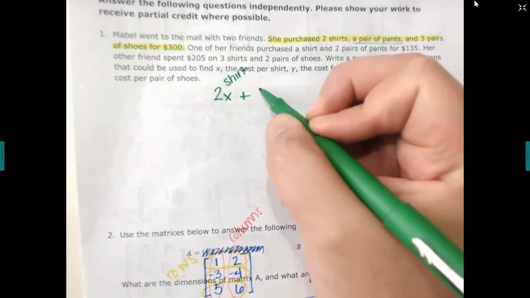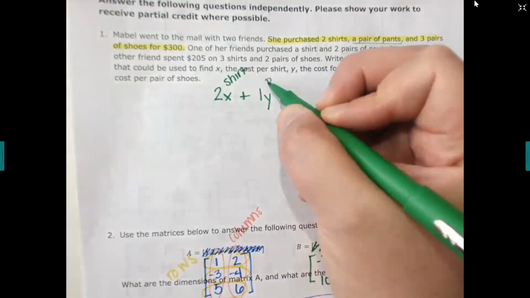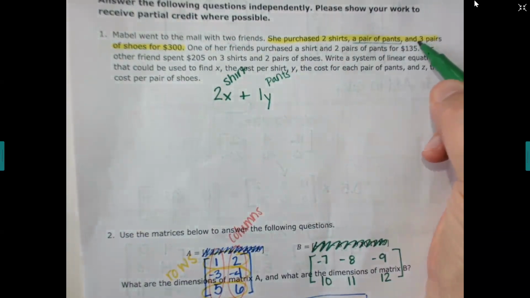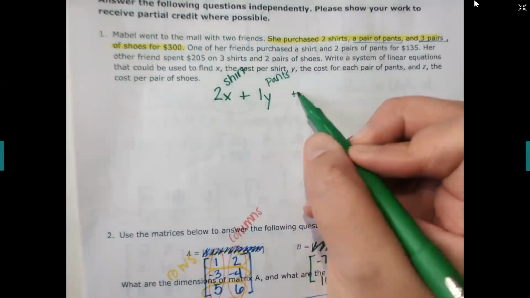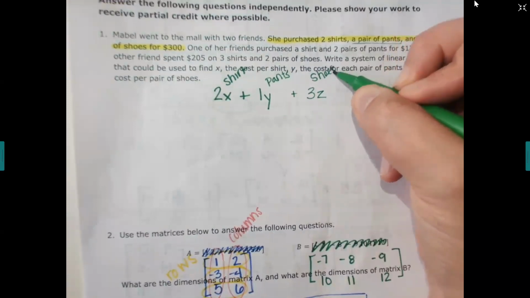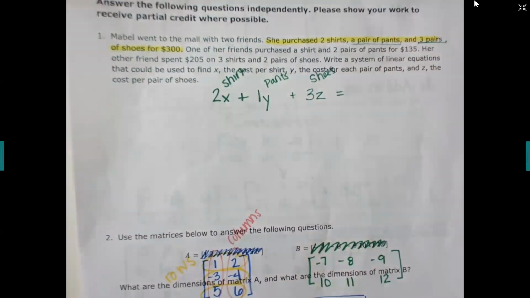So that would be 1y for pants. And then it says she got how many pairs of shoes? 3 pairs of shoes, so we'll put 3z for shoes. And then it says, how much did she spend? She got 2 shirts, a pair of pants, and 3 shoes for $300. Put that on the other side.